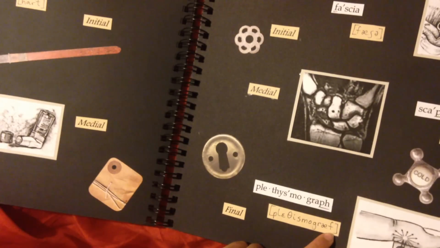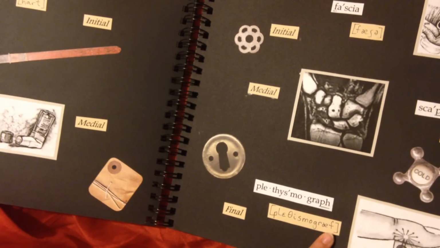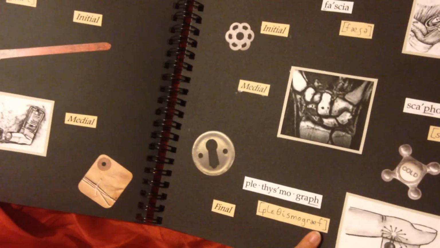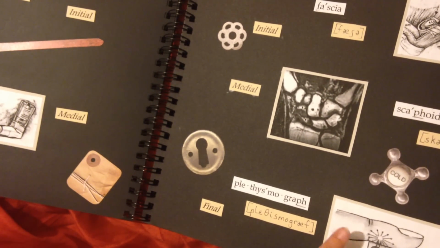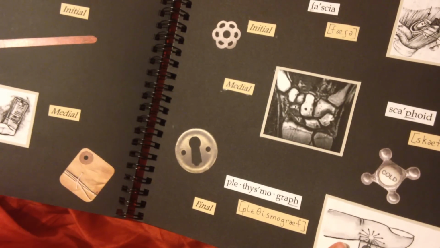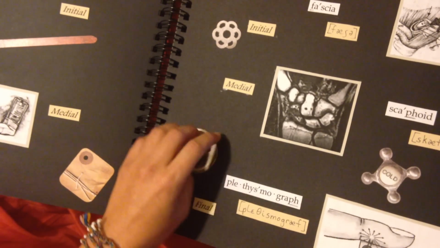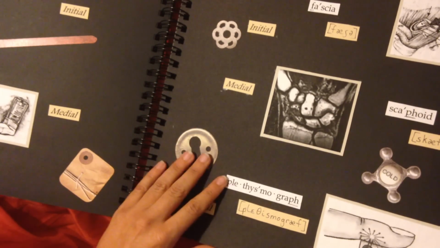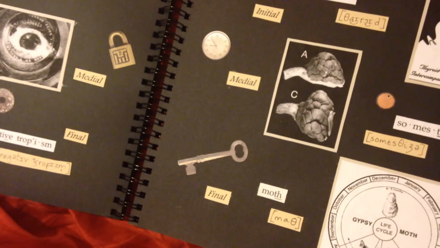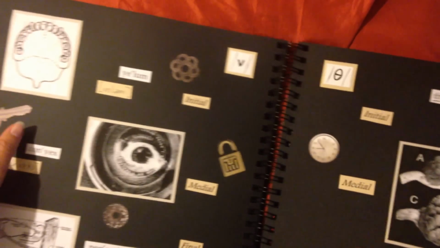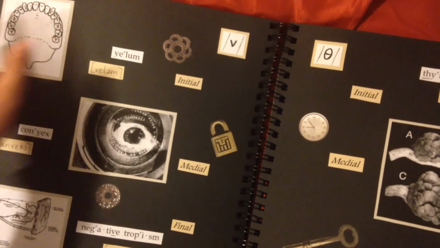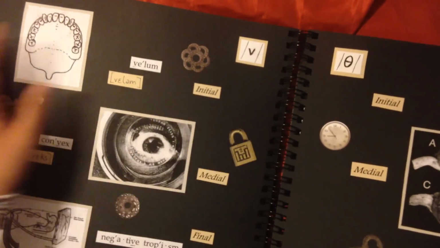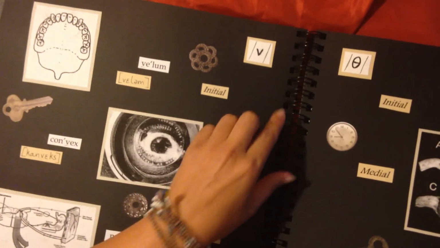So obviously graph is at the end. I don't know why I chose this word. I don't even know what it is, because it's obviously something that detects or measures some kind of biological function of the body. I really don't remember. And for this project, it didn't really matter, honestly, as long as it was a real word and was an example of the right position of that phoneme, then my teacher didn't really care.